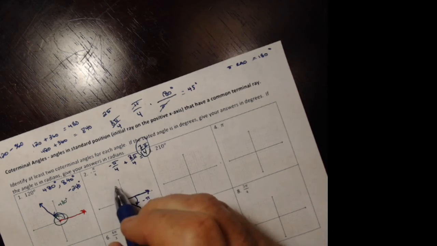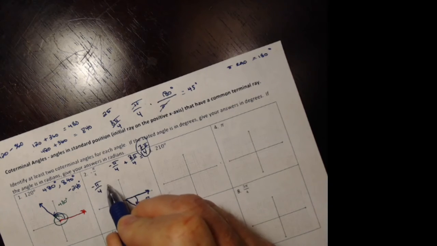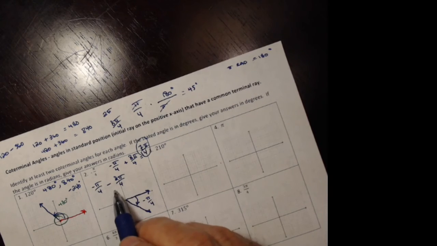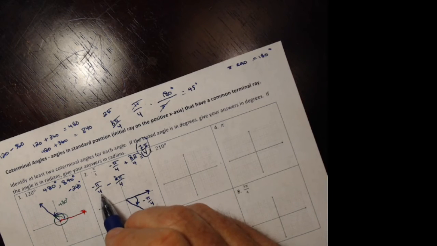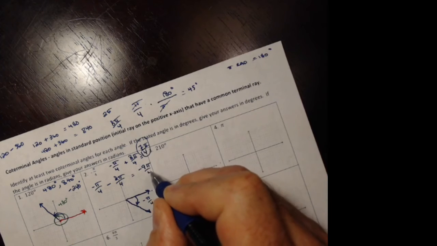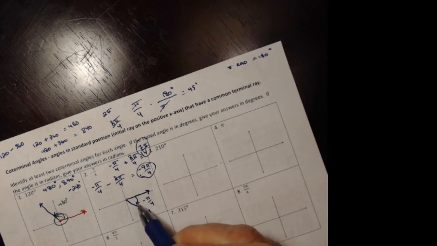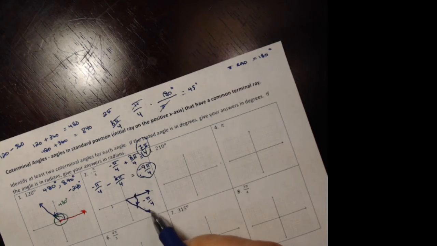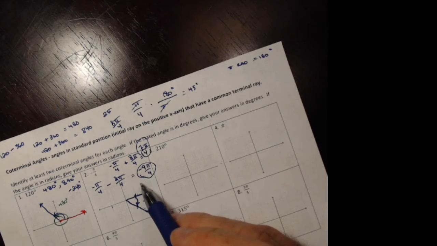What if I subtract a full rotation from that? Negative pi over 4 minus 2 pi, right? That's 2 pi. But we needed a common denominator there. So negative 1 pi over 4 minus 8 pi over 4 is negative 9 pi over 4. And so that would be 7 pi over 4 would be here. And negative 9 pi over 4 would be here. Both ending on the same terminal ray. And we could keep adding or subtracting 2 pi to this. Okay, so the next 6 will be your practice there.